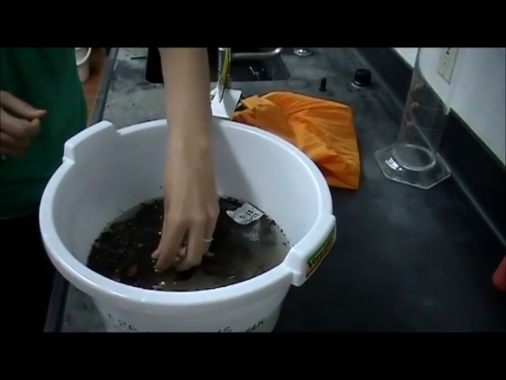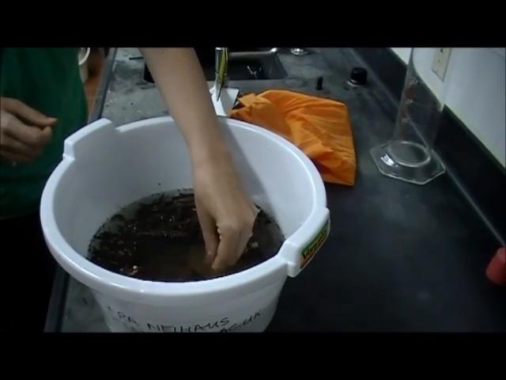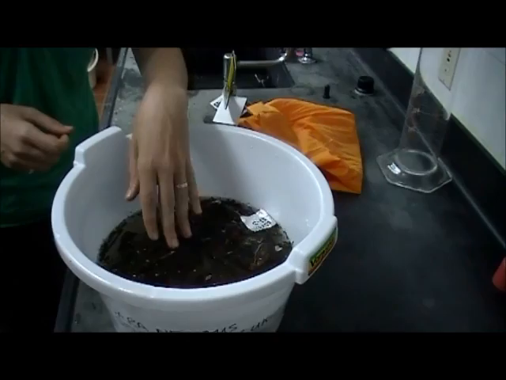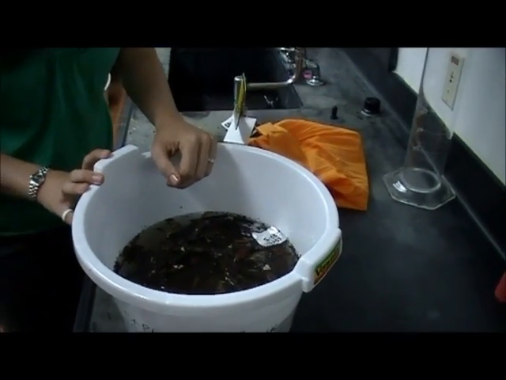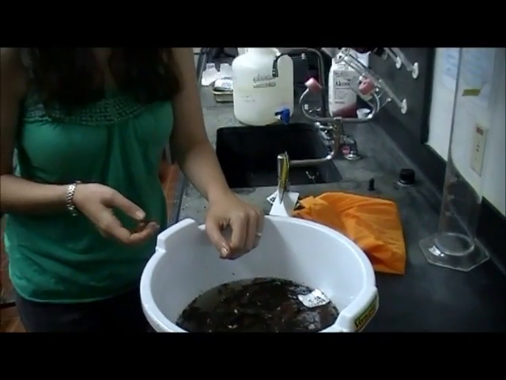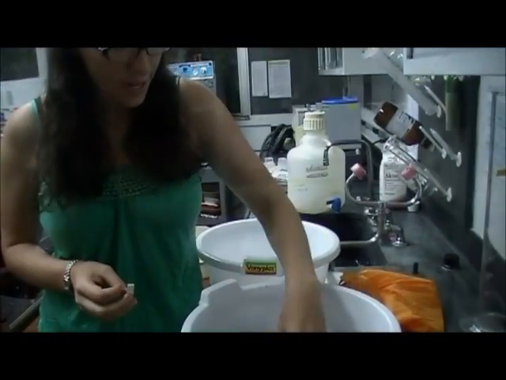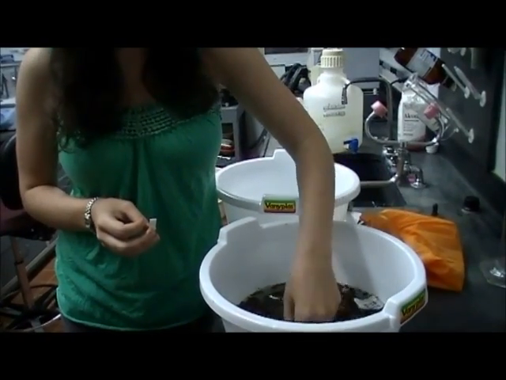One is wash the soil off the sample, because soil is a lot heavier than dried leaves and twigs. That would greatly influence the mass of our sample, and we're looking for the mass of the leaf litter.